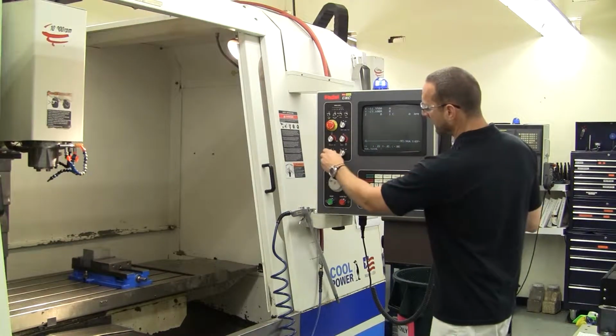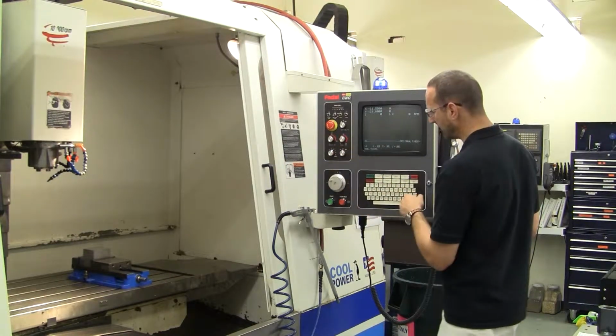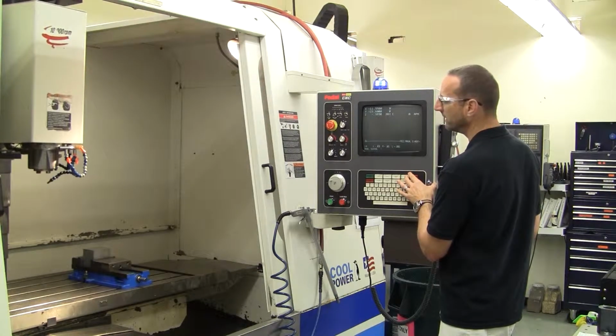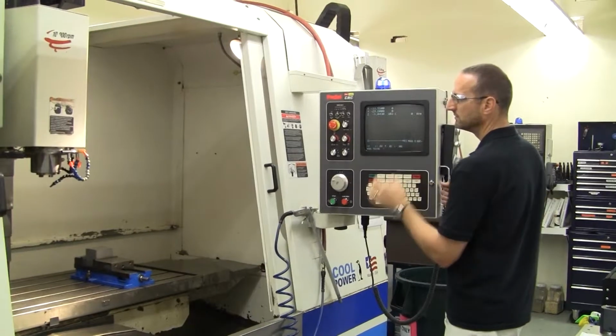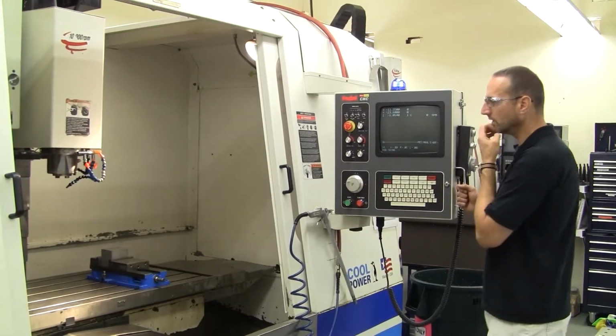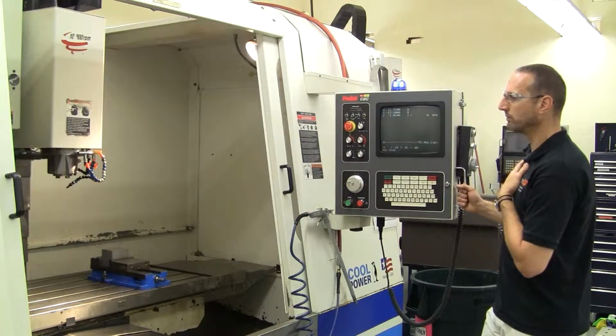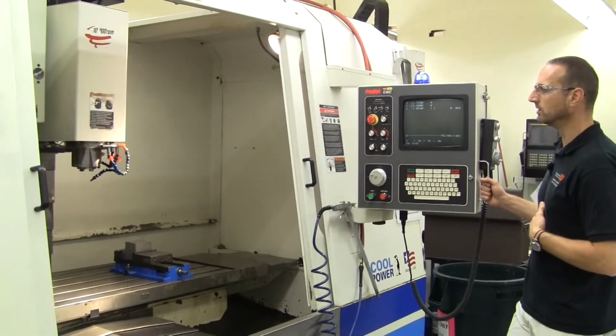Let's jump to Z, and then come down thousandths of an increment, and I'll just step it down a little bit, about right there.